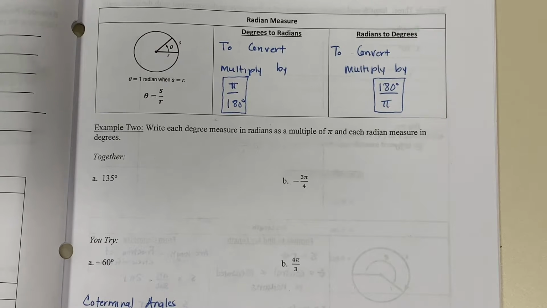Okay, radian measure is a unit of angular measure. It's another way that we can measure angles in addition to degrees, and radians have no units. We're going to find it helpful to transition between degrees and radians. To switch from degrees to radians, we're going to multiply by pi over 180.